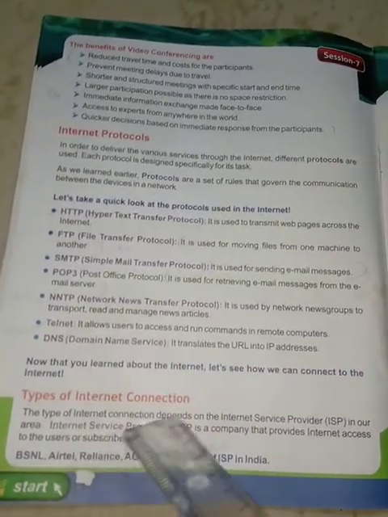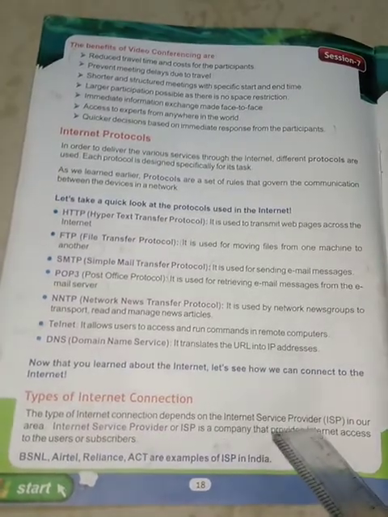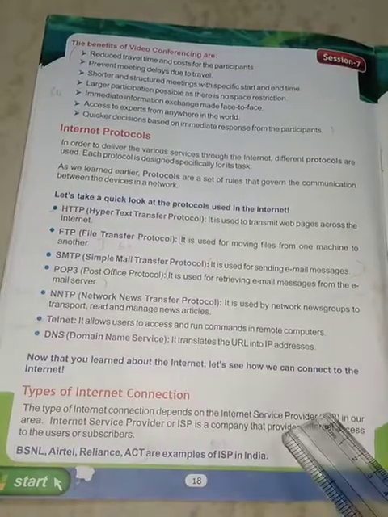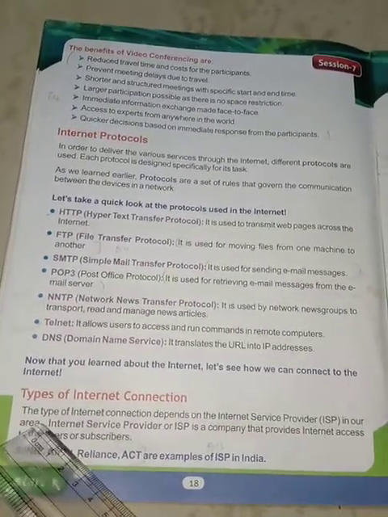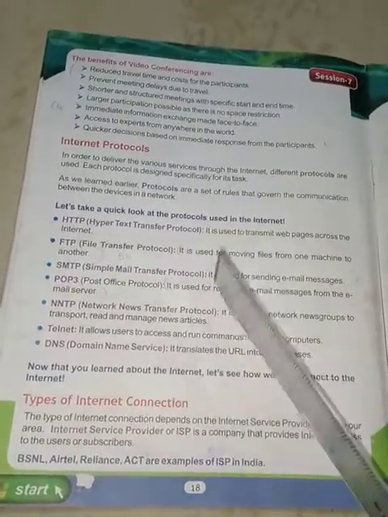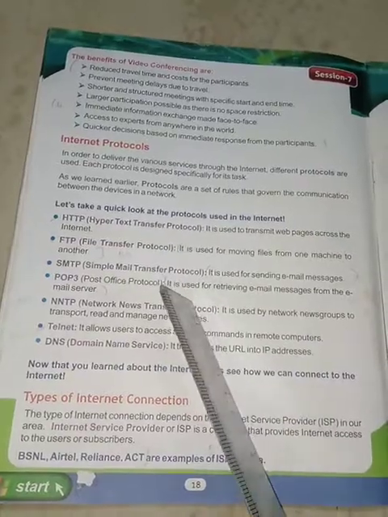Types of internet connection. The type of internet connection depends on the internet service provider, the provider who provides the internet services, that is shortly called as ISP in our area. So it depends on the provider in our area and how the service is provided by the provider of that particular area.